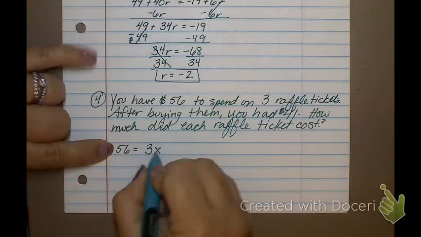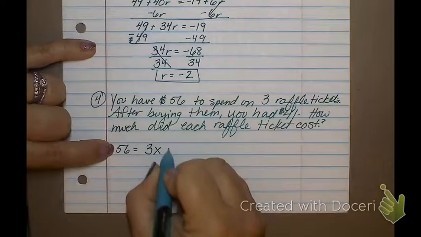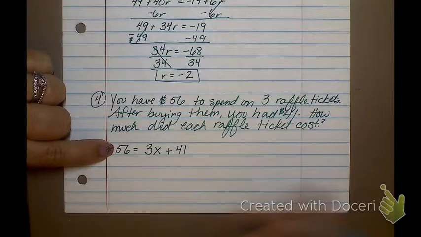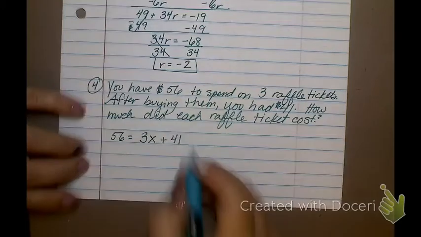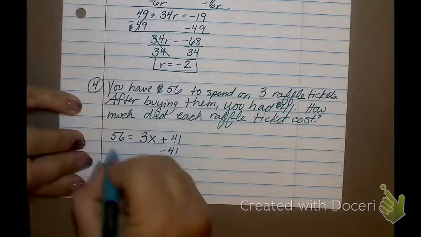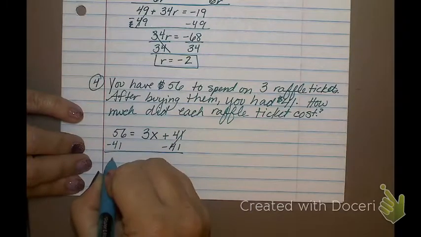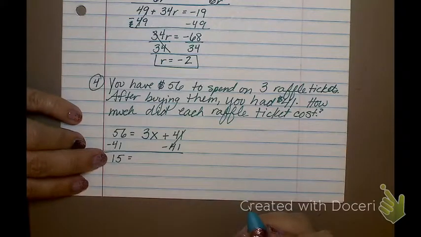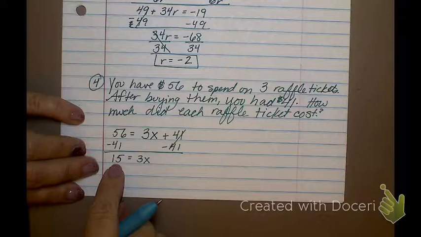So I'm going to say that 3 times the cost of a ticket, plus the $41 that's still in my pocket, together equals $56. Right? So I'm going to start off by subtracting the $41 to see how much I spent. What's 56 minus 41? 15. So in other words, after I bought the raffle tickets, I noticed that I spent 15 bucks.